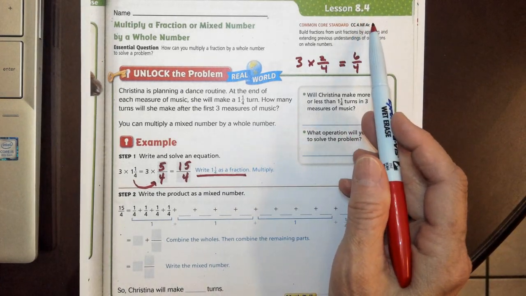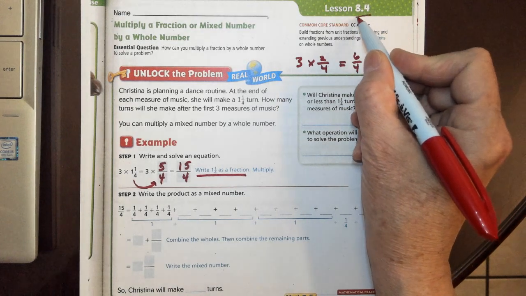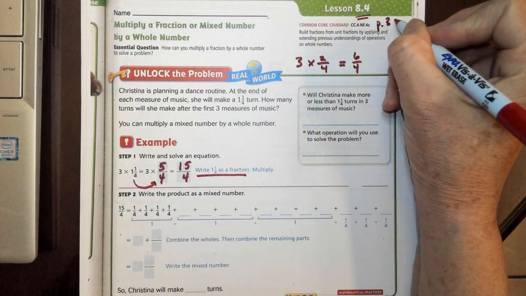So if you'll go to your big book 8.4, that's page 329. Page 329. 8.4, page 329.